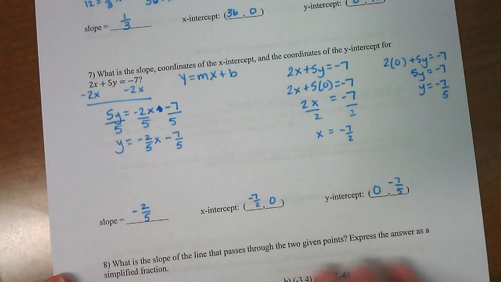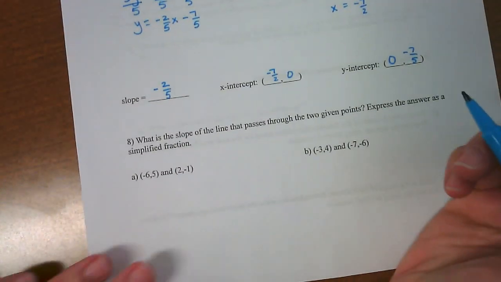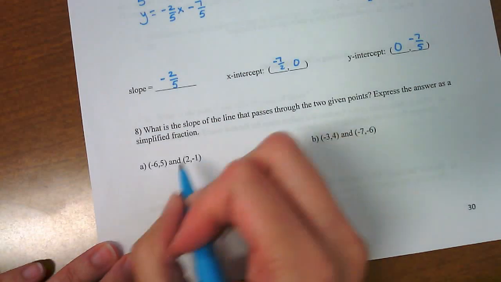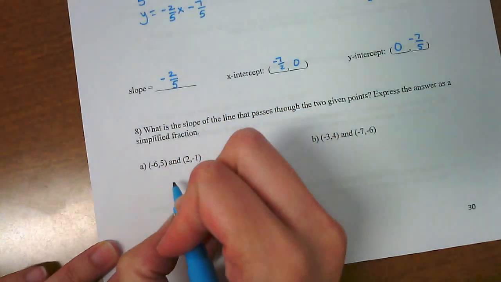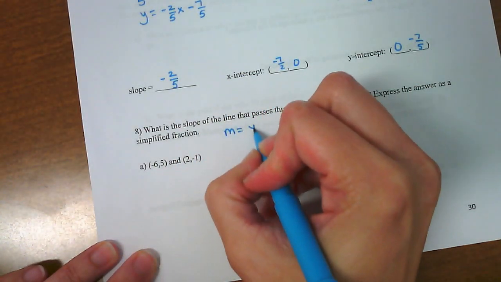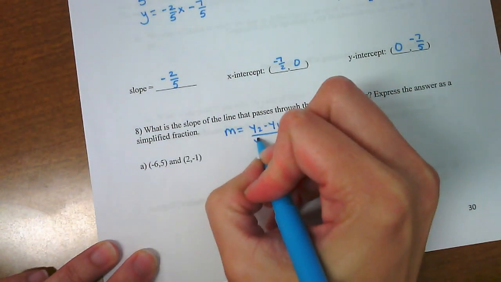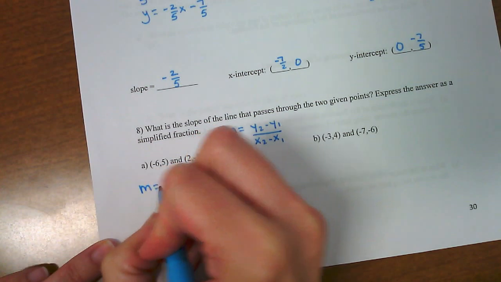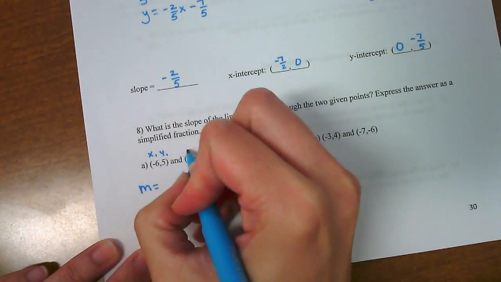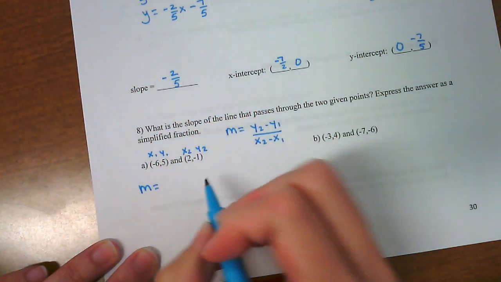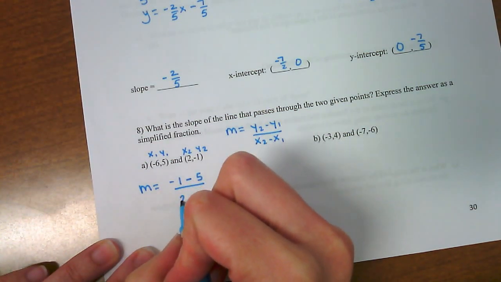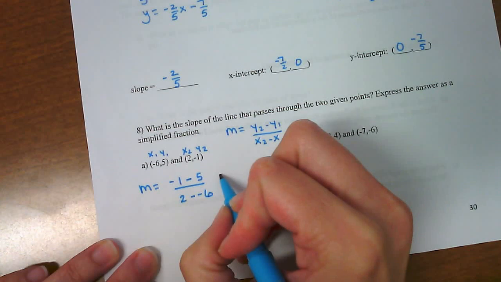So either way works. Number 8, what is the slope of the line that passes through the given points? Express your answer as a simplified fraction. So we're going to use our slope formula where we subtract our y's and we subtract our x's. So for this problem, again, if it helps, label your values. y2 minus y1 over x2 minus x1.